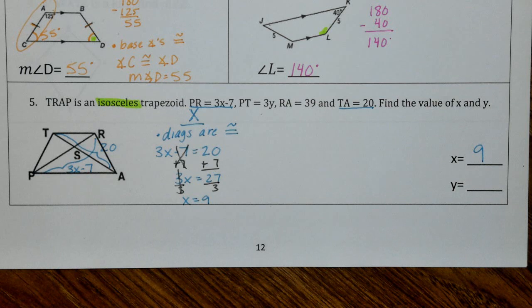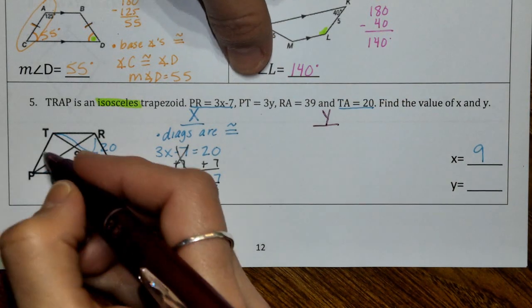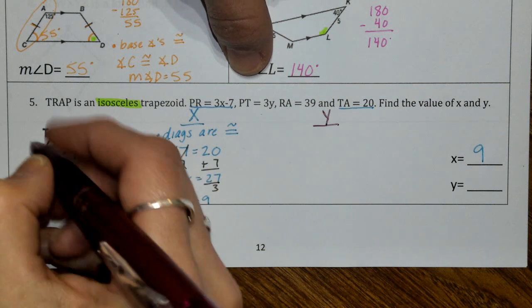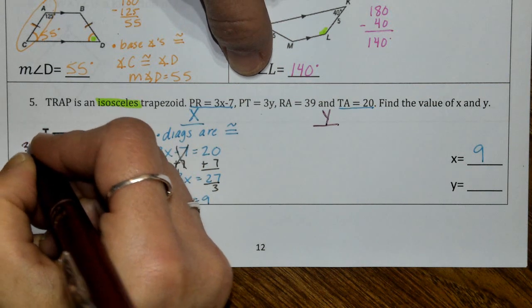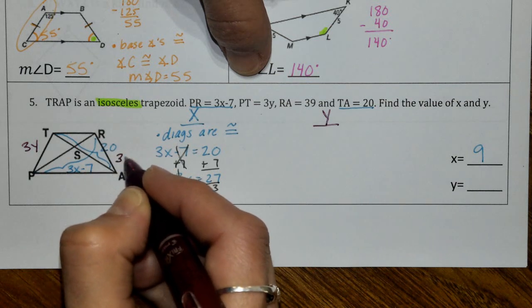All right, so we should have come up with 9. Here's the work. Check it and make sure that you did it correctly. Let's take a look at y now. How are we going to solve for y? Well, we're told that PT, so this side over here, is going to be 3y. And we're told that RA over here is going to be 39.